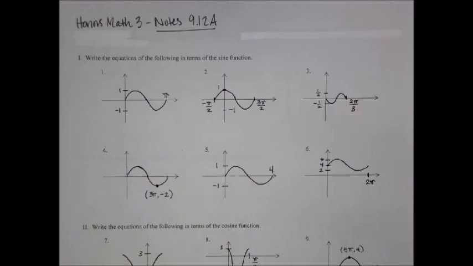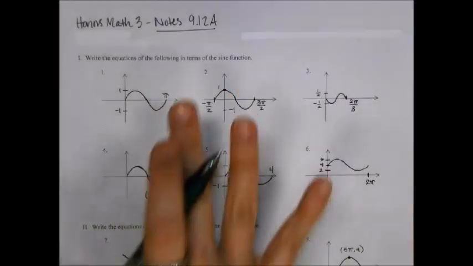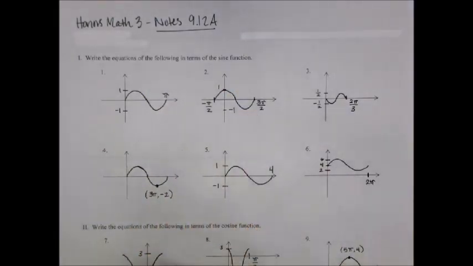These are notes for Honors Math 3. This is objective 9.12a, where we'll be writing equations of trig functions. So on this handout that you have, you can see that we'll be starting with writing the equations of sine graphs. It then goes into cosine, tangent, cotangent, and then at the end we'll be doing cosecant and secant graphs.